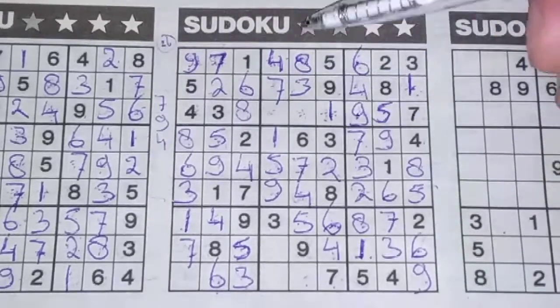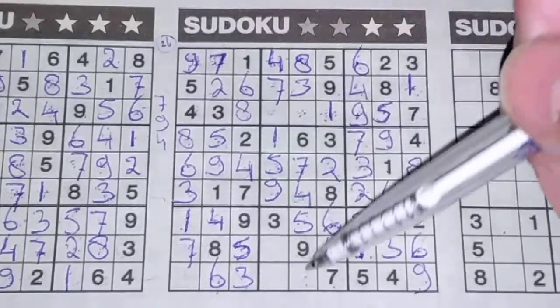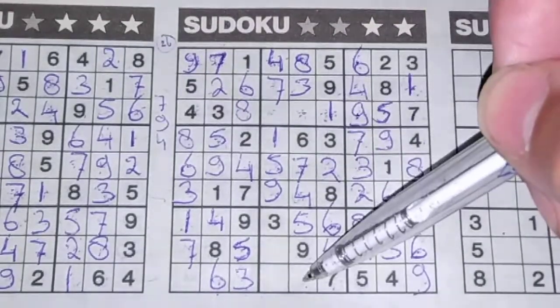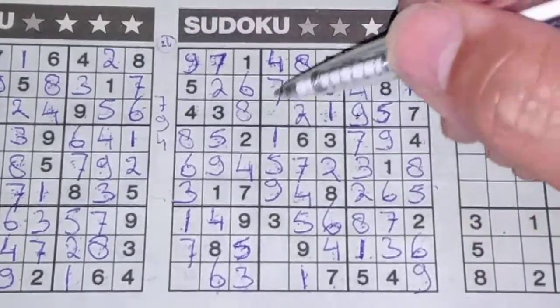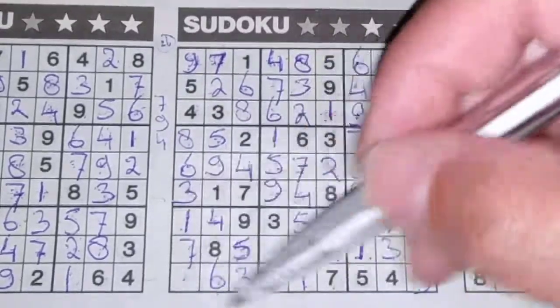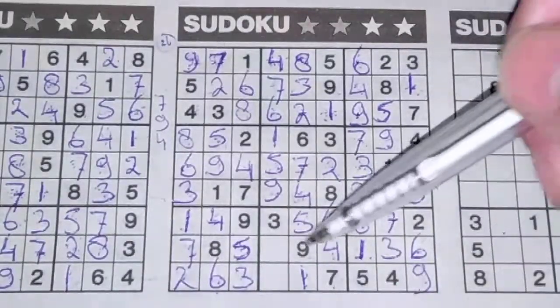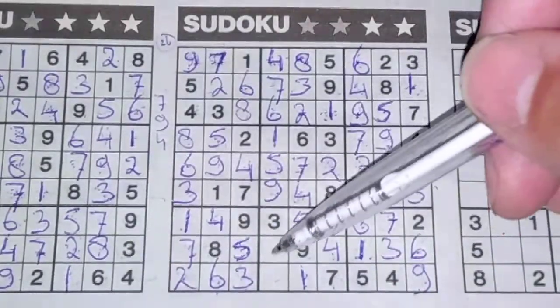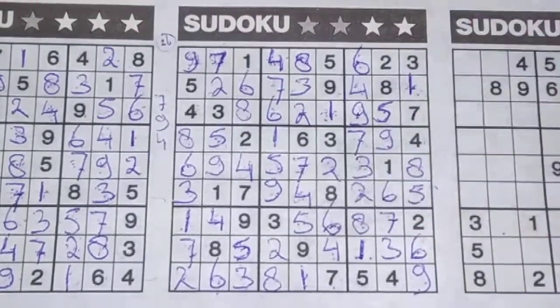2 numbers left in this middle column for the numbers 1 and 2. 1 and 2. We have a 1 here, so no 1 there. 1 should be here, and the 2 goes there. 1 number left in this big square for the number 6. 1 number left in this big square for the number 2. And the final 2 numbers of this big square for the numbers 2 and 8. We see here an 8, no 8 there. 8 should be here, and 2 goes there.